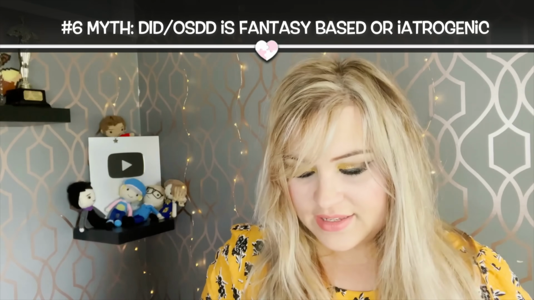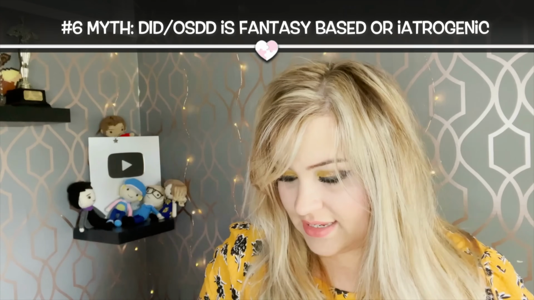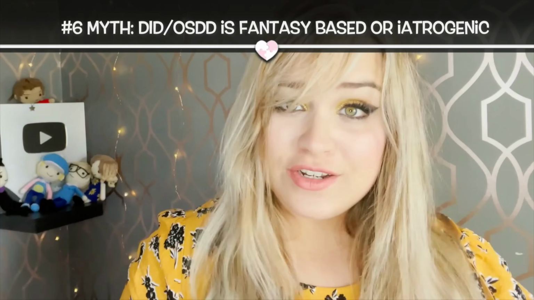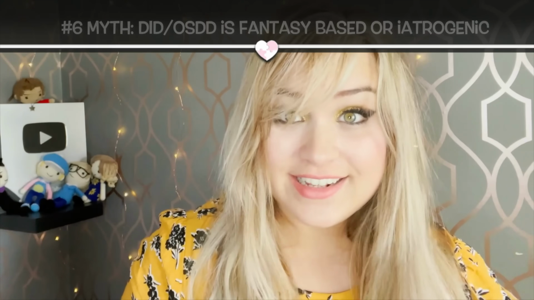Despite the concerns of fantasy model theorists that DID is iatrogenically created, that is, the suggestion that it's implanted as fact by the therapist, no study in any clinical population supports the fantasy model of dissociation, and she's chosen to highlight this in italics at this point.